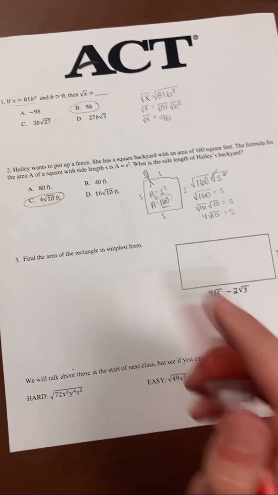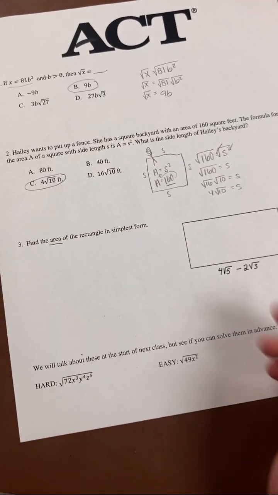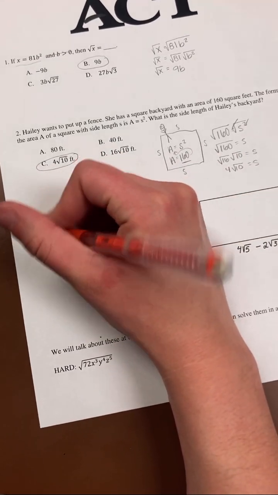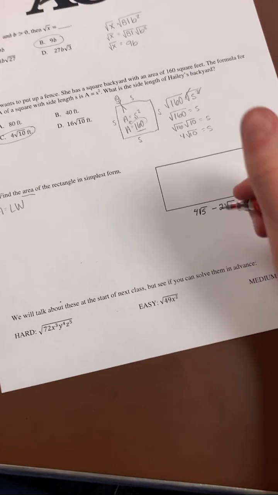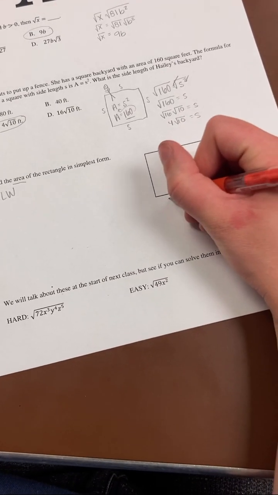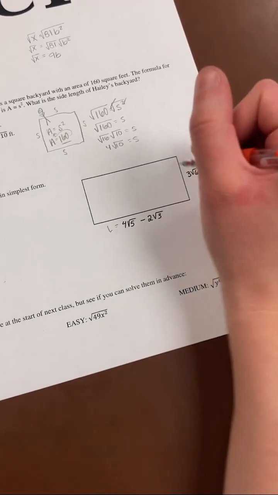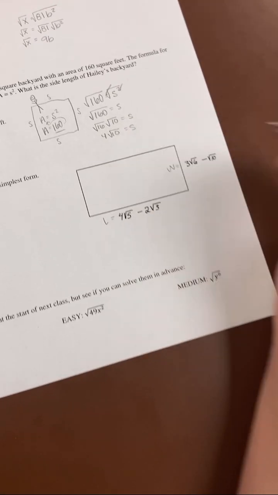If I am looking for the area of a rectangle, the area equation is length times width, all right? This right here is my length, and this expression over here is my width.